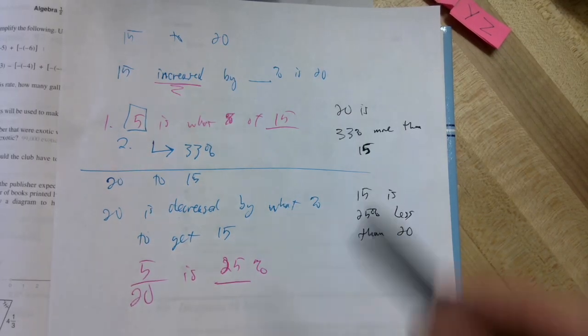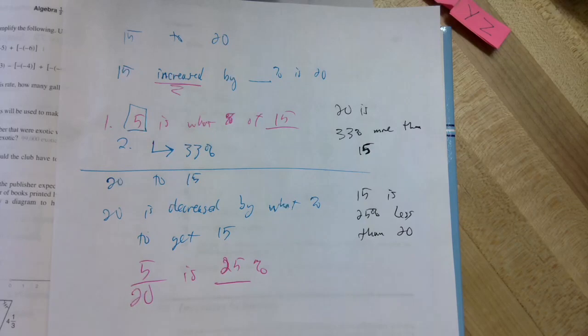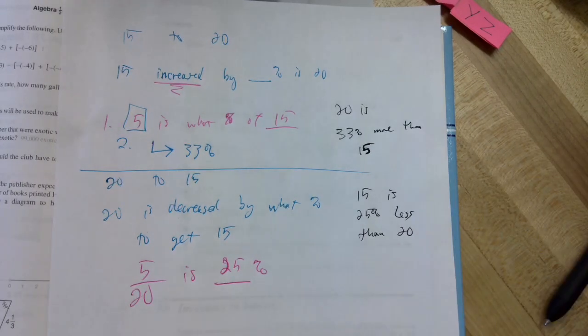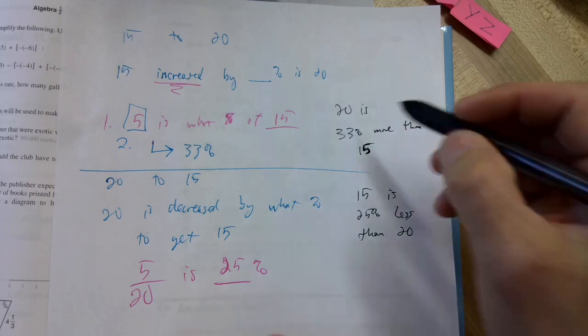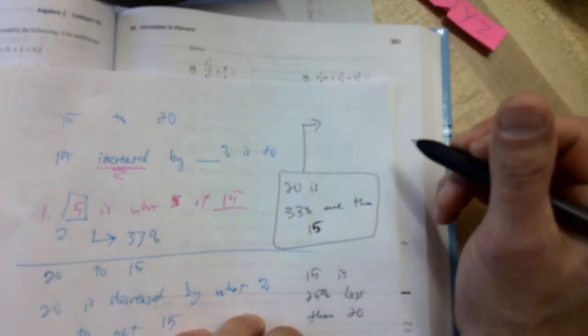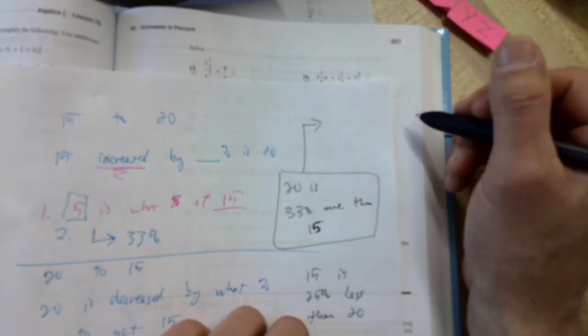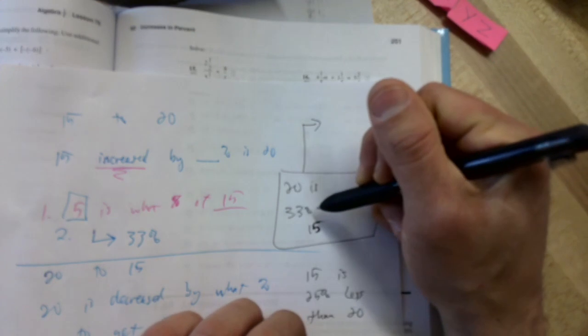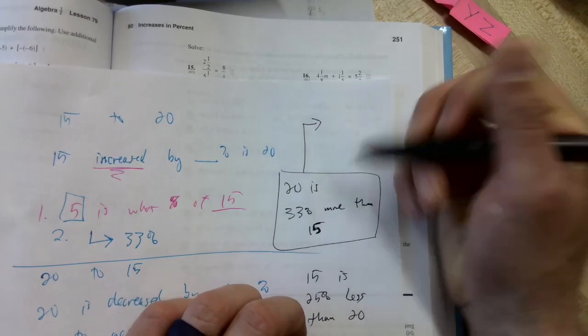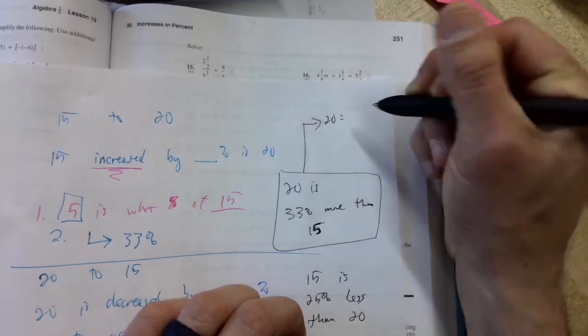One final thing that goes back to the percentages that are greater than 100. So if I come up here and I try to say 20 is 33% more than 15, well, what's 100% of 15? Don't overthink it. 15. Yeah. So if I add 33% to 100%, what is that? 133%. Or, what is that as a number?